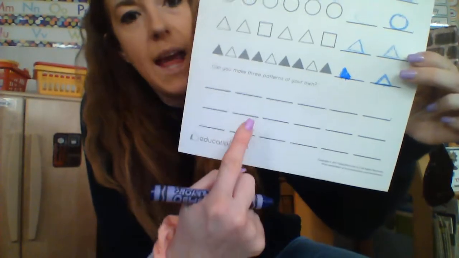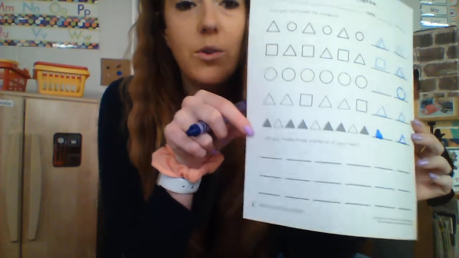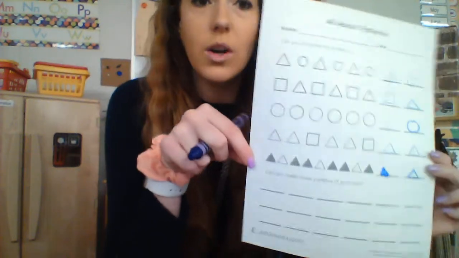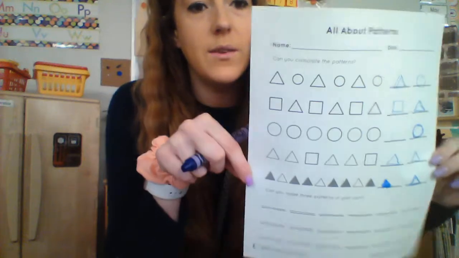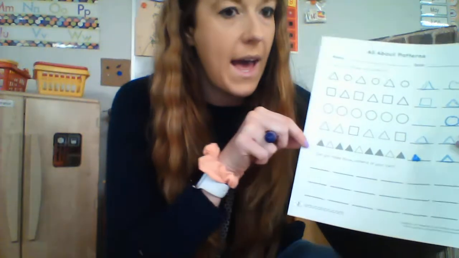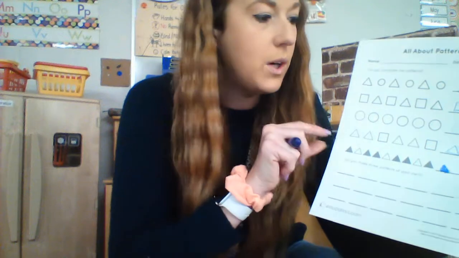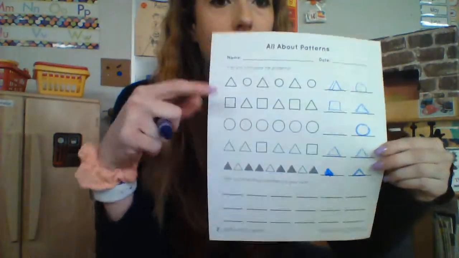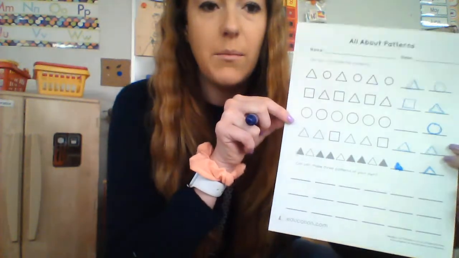And then the bottom portion down here is blank, and it asks you to make your own pattern. So now I want you to see if you can create your own pattern. So you could do something like smiley face, circle, smiley face, circle, smiley face, circle. So that is your choice, or you can use your at-home bags and get those colored bugs out and make a pattern with those if you want to do it. And then if you can, write your name up here and send this back in next week when you guys come back to school.